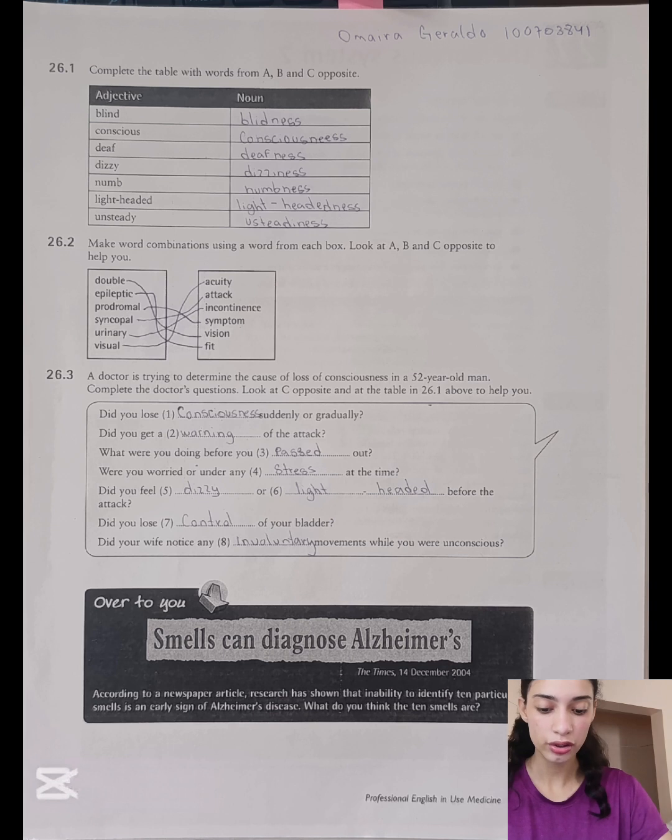26.2 Make word combinations using a word from each box. Look at A, B, and C opposite to help you. Double vision, epileptic fit, prodromal symptoms, syncopal attack, urinary incontinence, visual acuity.